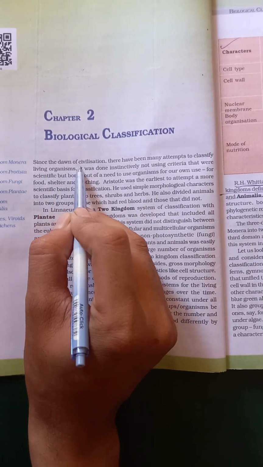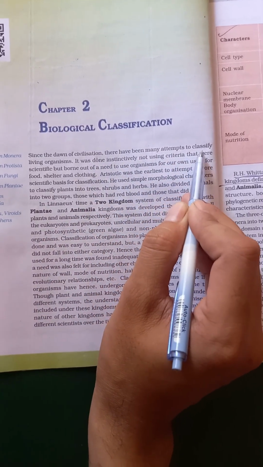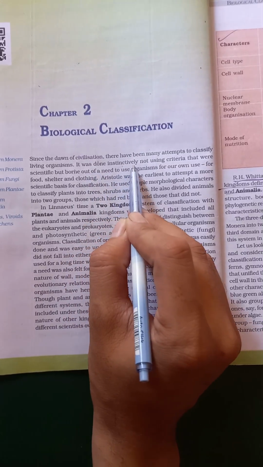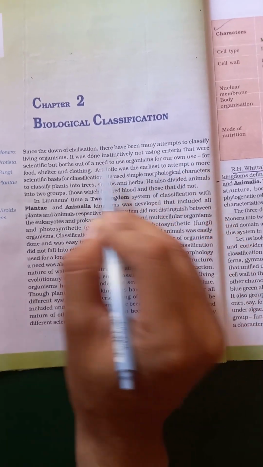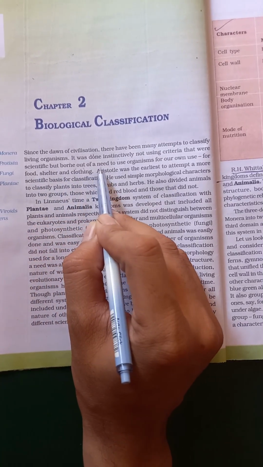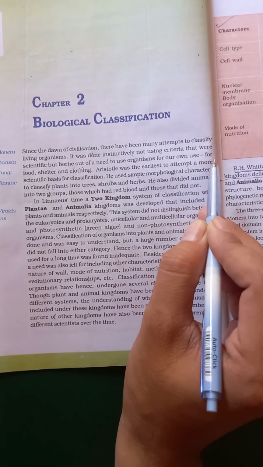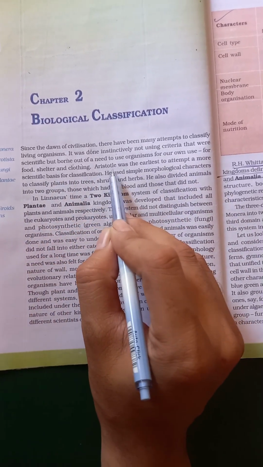Since the dawn of civilization, there have been many attempts to classify living organisms. It was done instinctively, not using scientific criteria but born out of a need to use organisms for our own use, for food, shelter, and clothing.